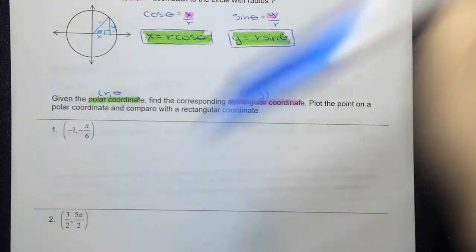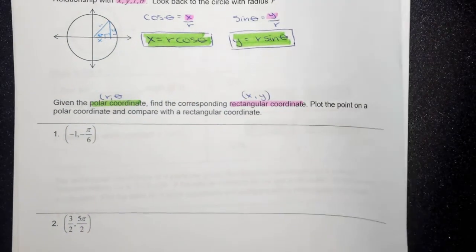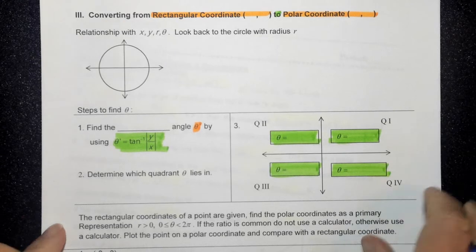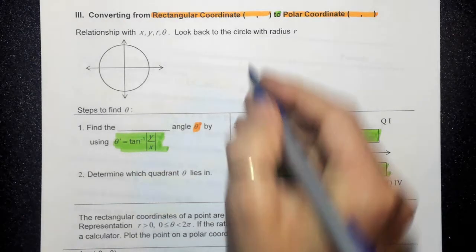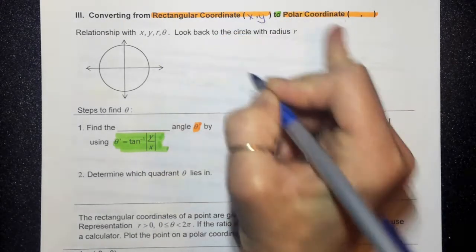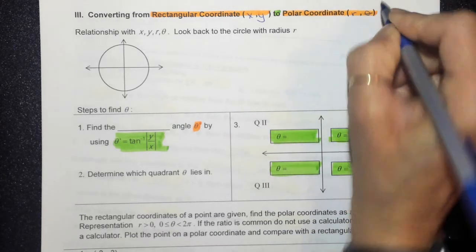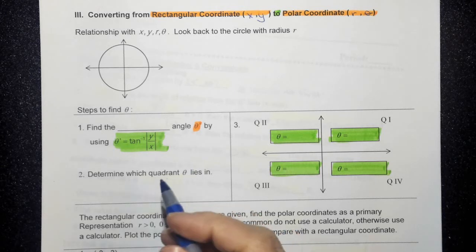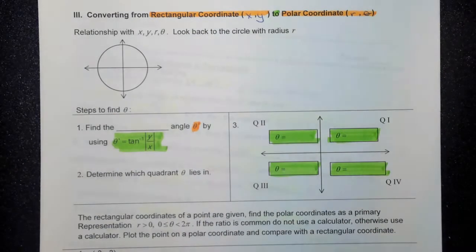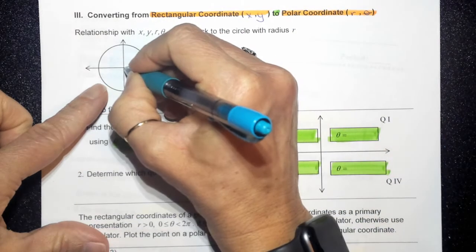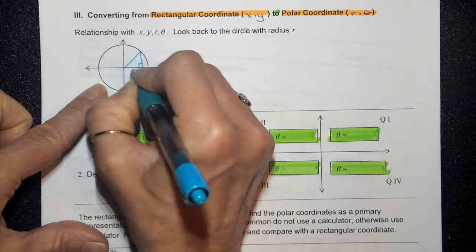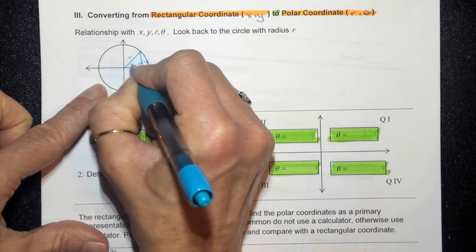So now what we want to look at is, what if we want to go from rectangular to polar? Okay, so this is on the top of page 4. We want to convert from rectangular, which is xy, to polar, which will be r theta. Now this process is a little bit longer, and I'll do the same thing. I will draw my reference triangle in quadrant 1. So this is x, this is y, this is r, and this is theta.